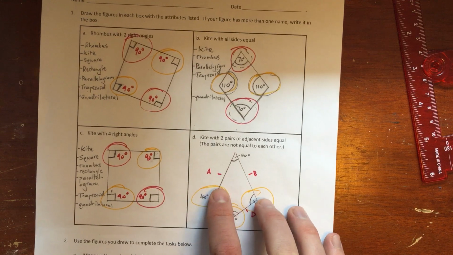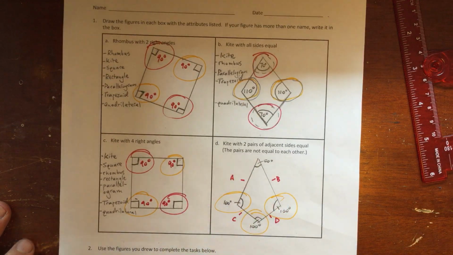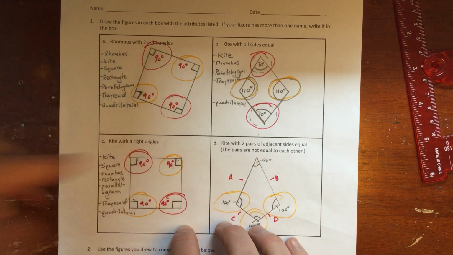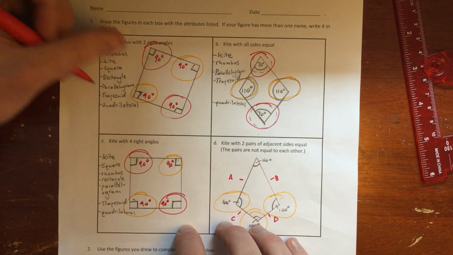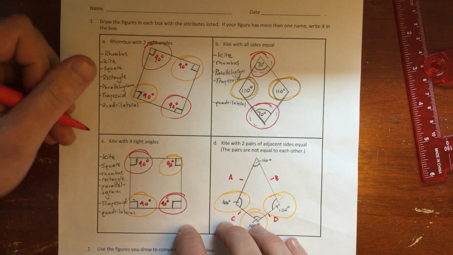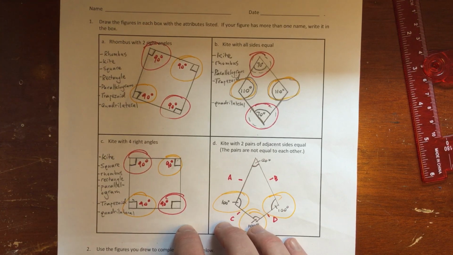Really quick, just going over what the different names of these shapes could be. So in my rhombus with two right angles, it could be a rhombus, a kite, a square, a rectangle, a parallelogram, a trapezoid, or a quadrilateral. And so I would encourage you to pause the video and copy these down if you do not have these all the way down.